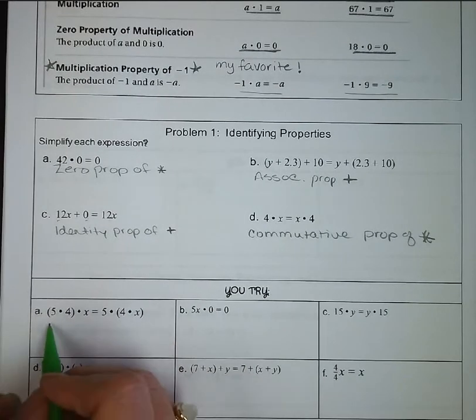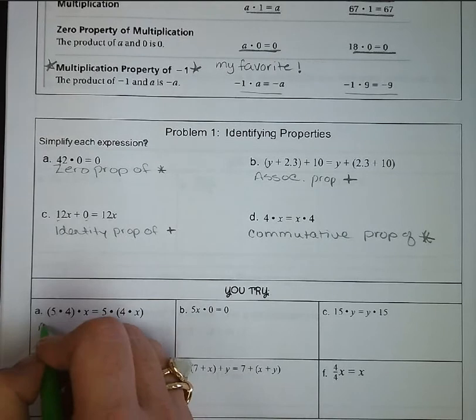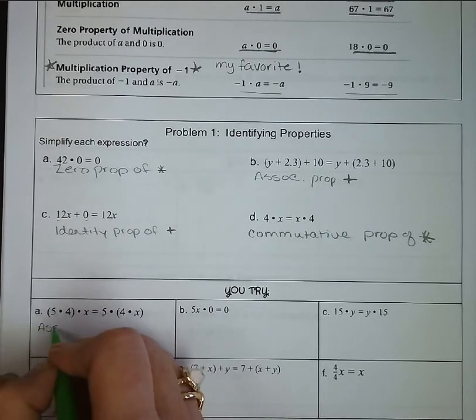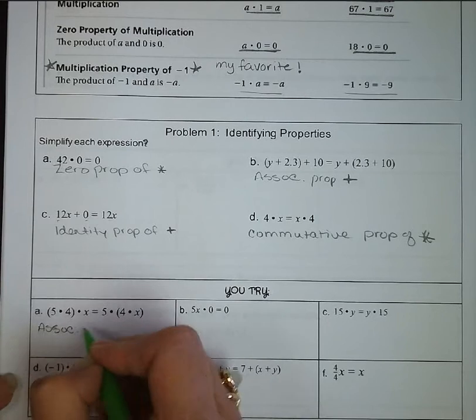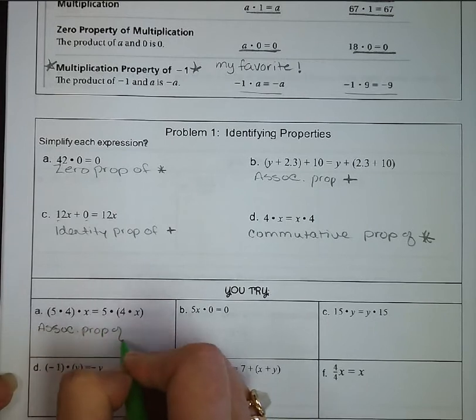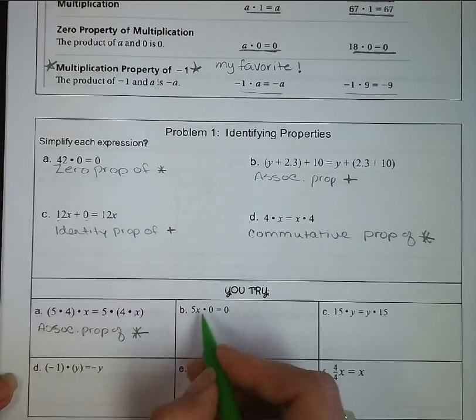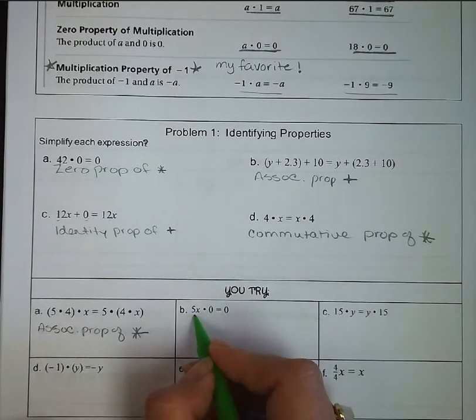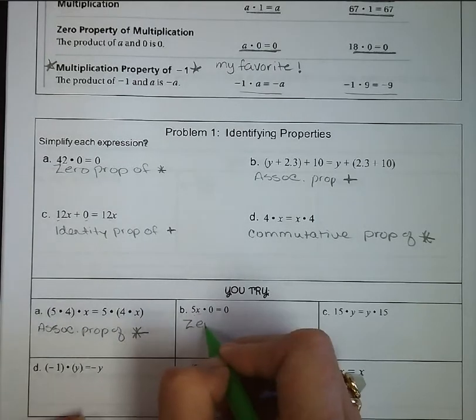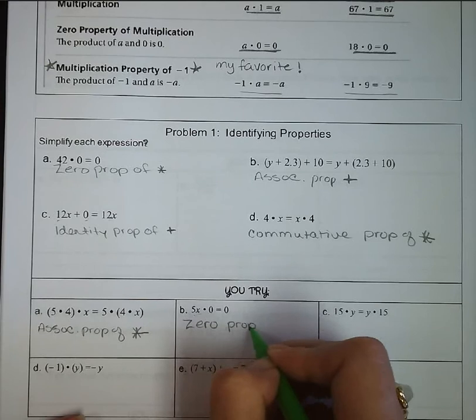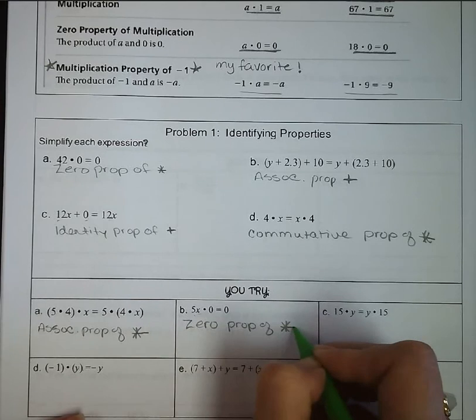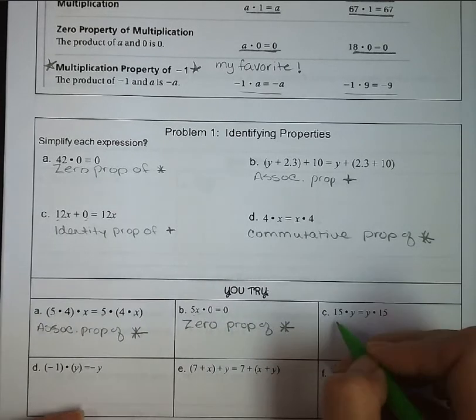All right, so letter A is going to be commutative, associative property. We got the groupings. We've got the zero property of multiplication. Letter C is going to be the commutative property.